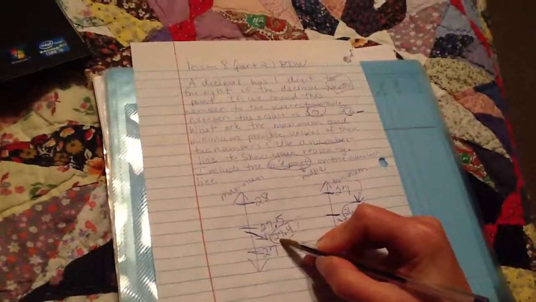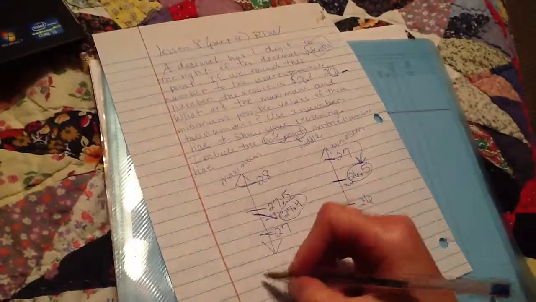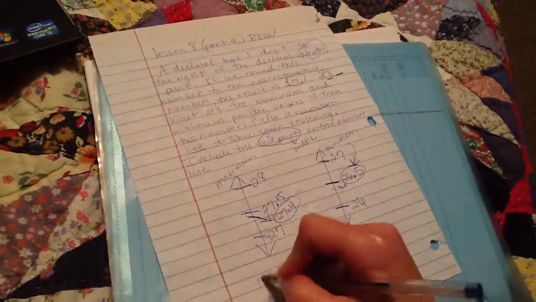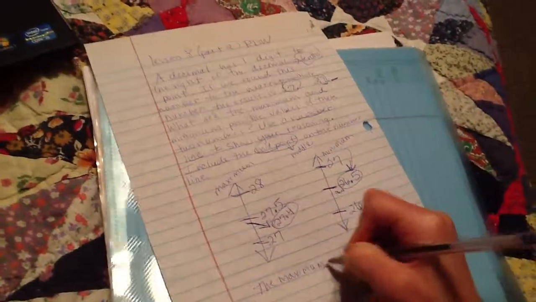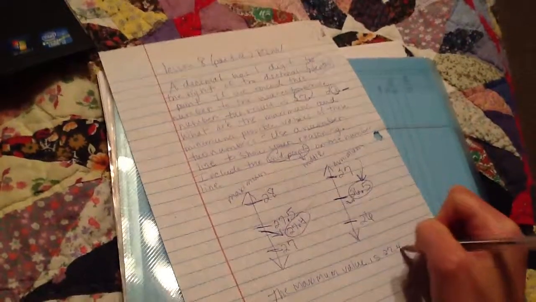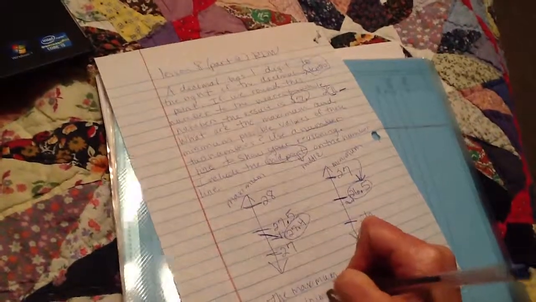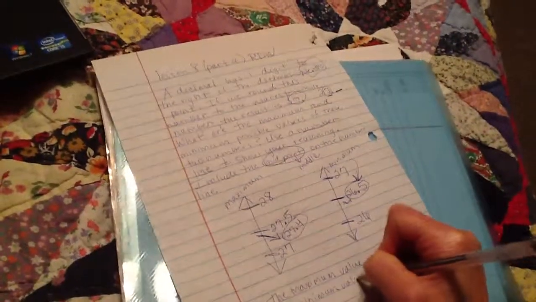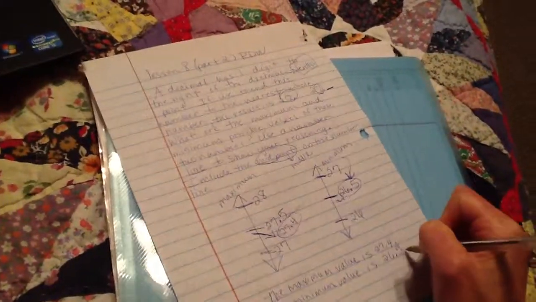My maximum is 27.4. So let me write that in a statement because I'm using my read, draw, write strategy. So the maximum value is 27.4. The minimum value is 26.5.